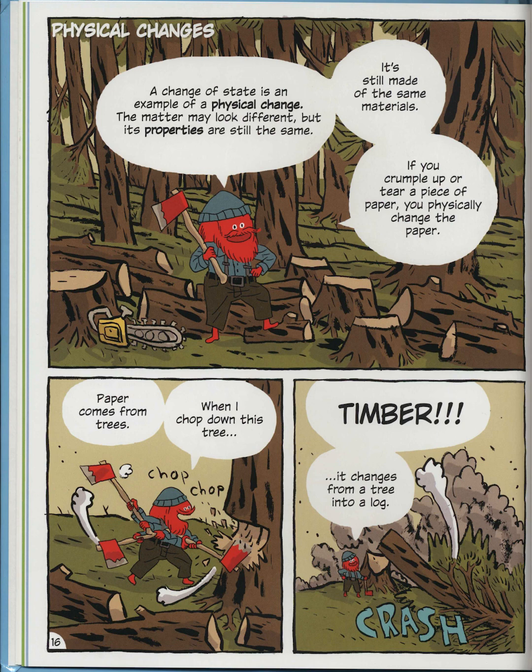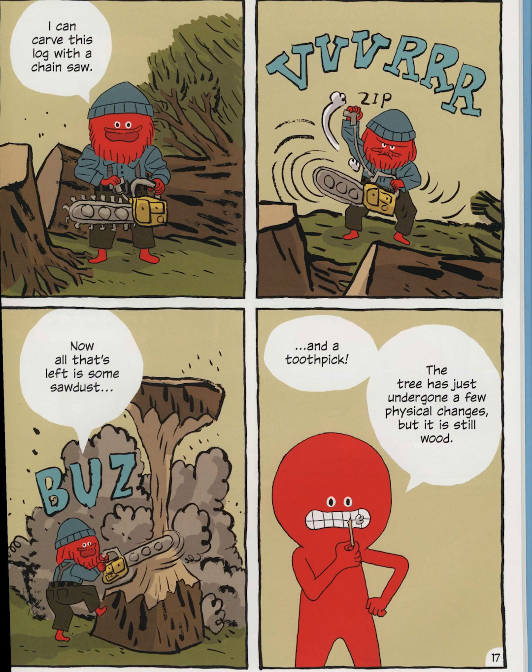It changes from a tree into a log. Crash! I can carve this log with a chainsaw. Rrrr! Now, all that's left is some sawdust and a toothpick. The tree has just undergone a few physical changes, but it is still wood.